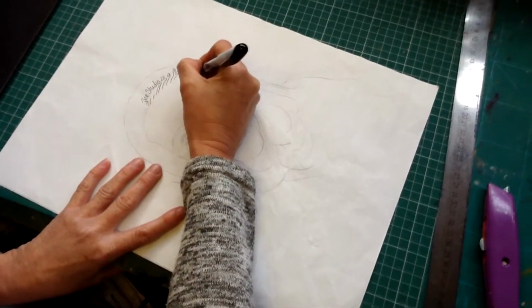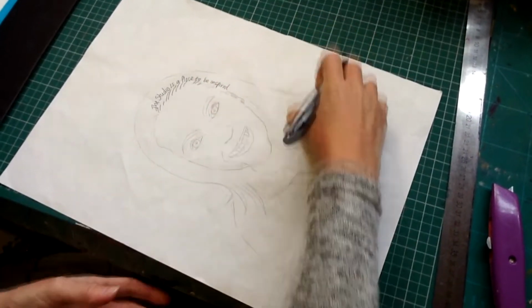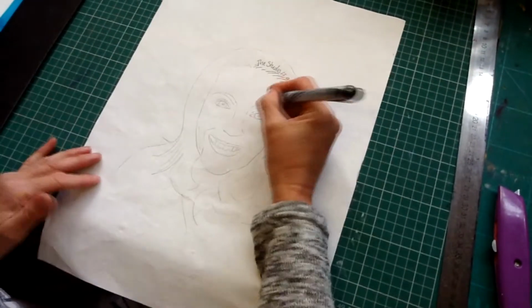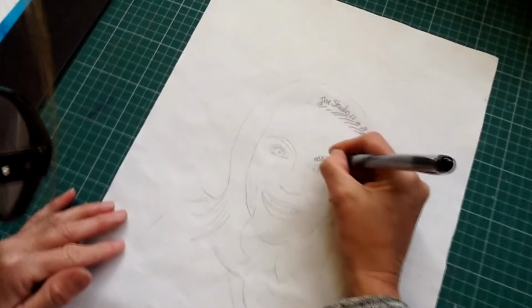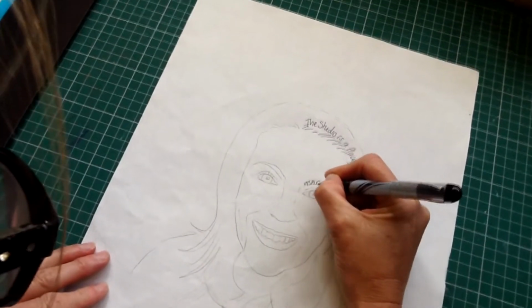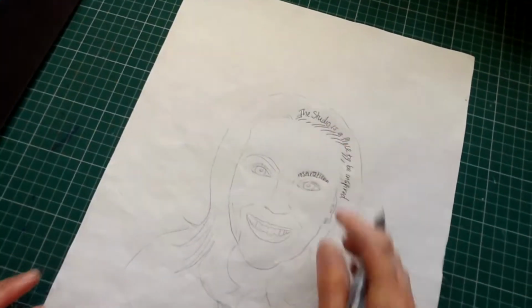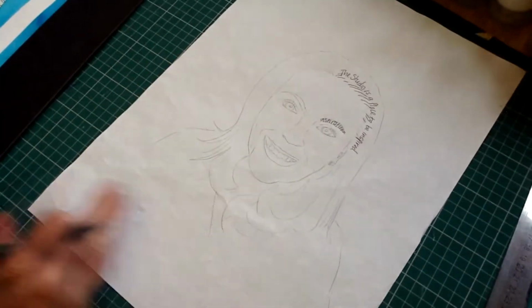On the eyebrows you follow the shape, so as it gets bigger your words get bigger. Make sure I spell it right. And go small. Oh, I'm going wrong there. And carry it on wherever you want words.